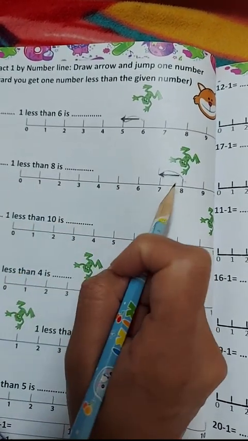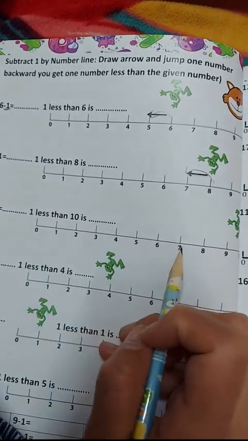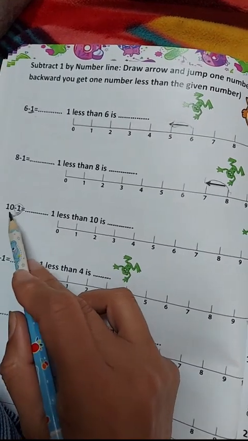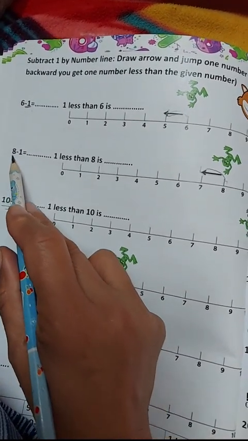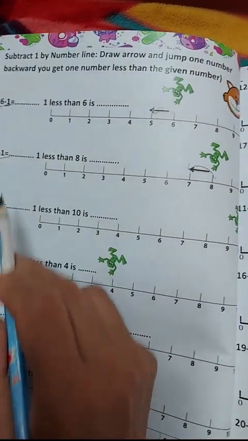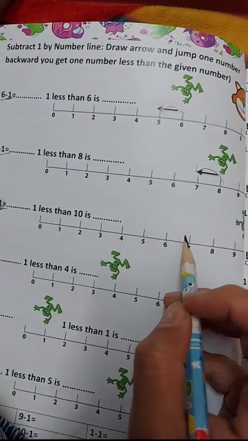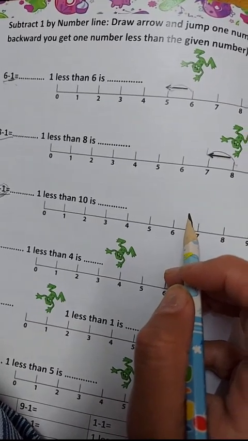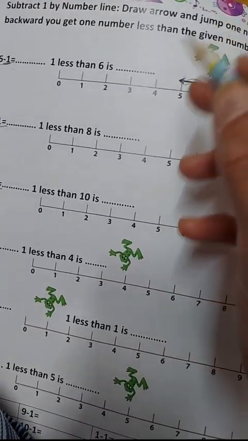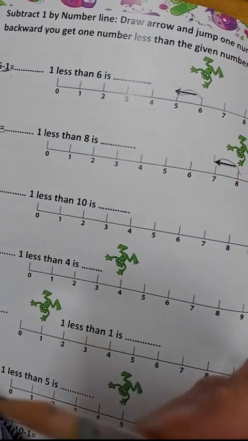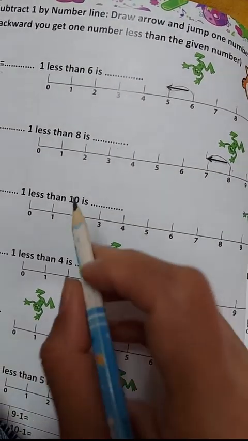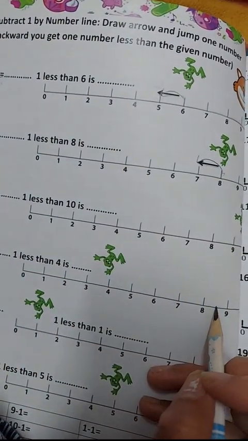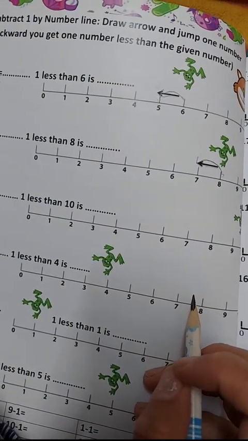So 1 less means 1 step backward. 1 less is 1 step backward. Minus 1 is 1 step backward. Okay, they should be able to read this line. Okay, 1 step backward. So I would suggest, parents, it is very important that you give stories on this. When you teach them, you should always give a small story, that there were 10 tigers in a jungle and one is gone. So how many will be left? They will take a step backward.